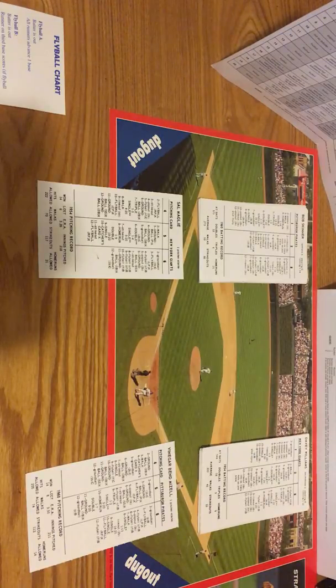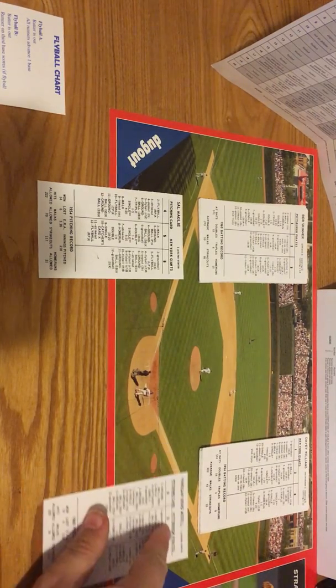Again, quick refresher. 2 points for a win, no points for a loss, 1 point for a tie. Don't do extra innings in the prelims. Second game, Group B, so let's go.